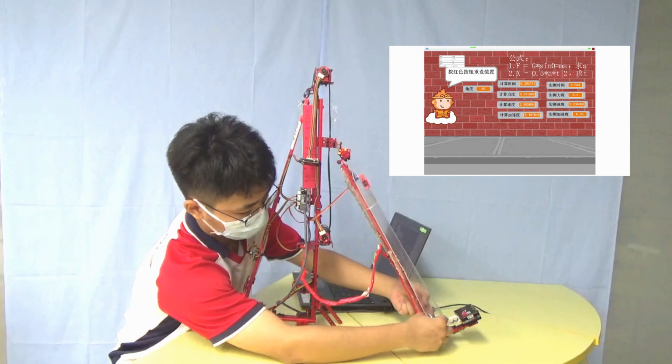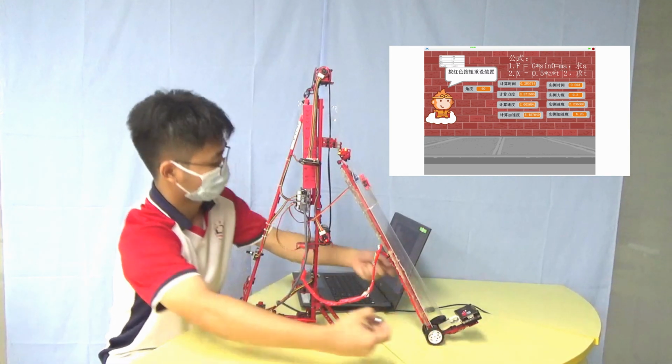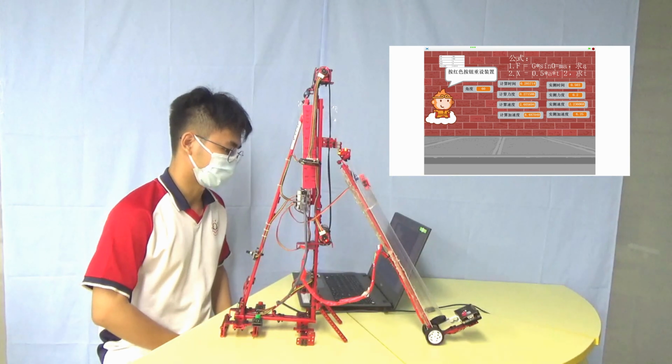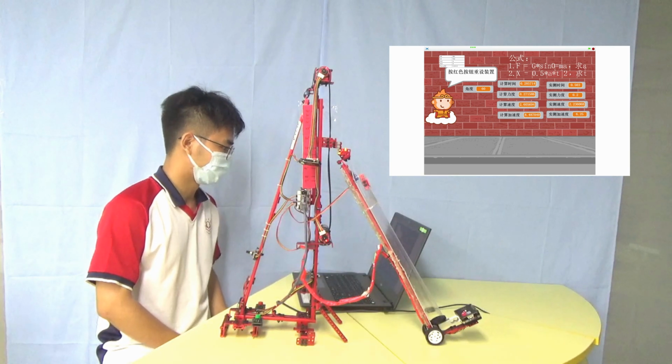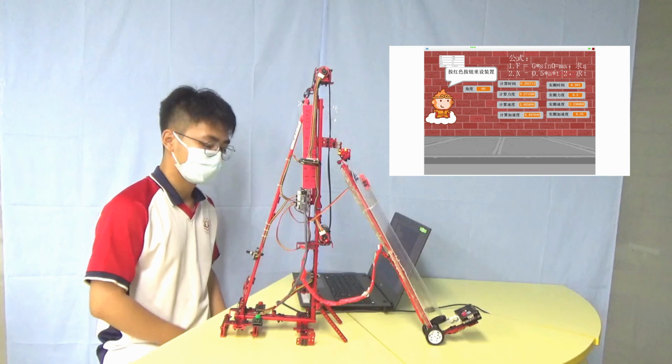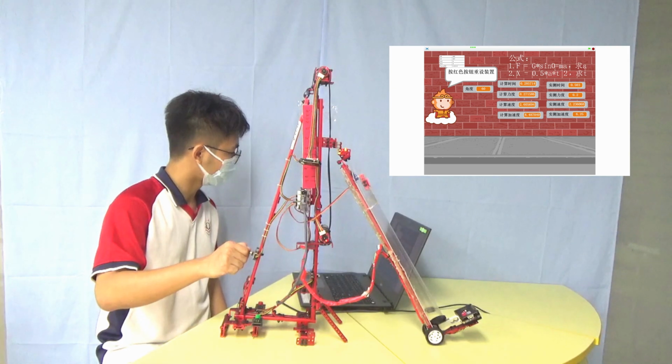We can see the two sets of data on the computer. Of course, there is still a difference between the two sets of data because of the existence of resistance. This is a normal phenomenon.